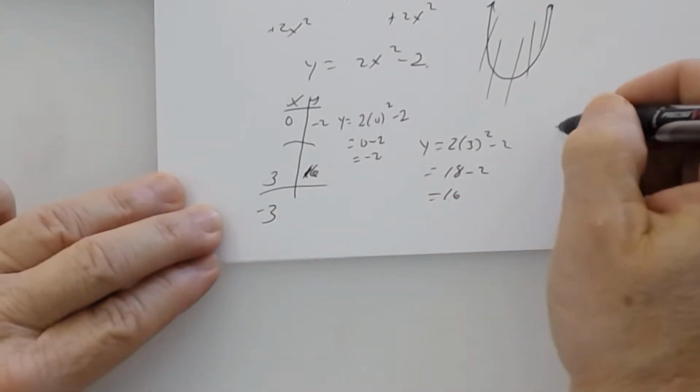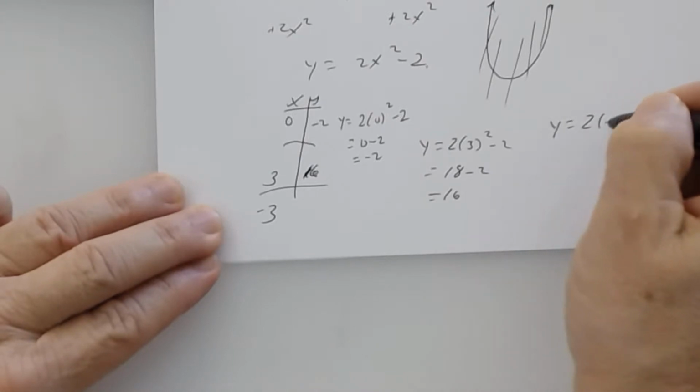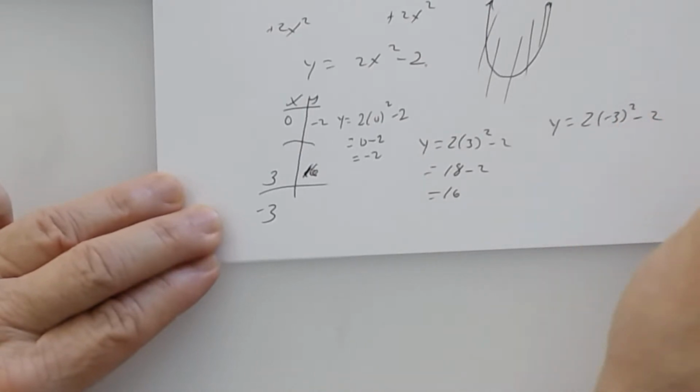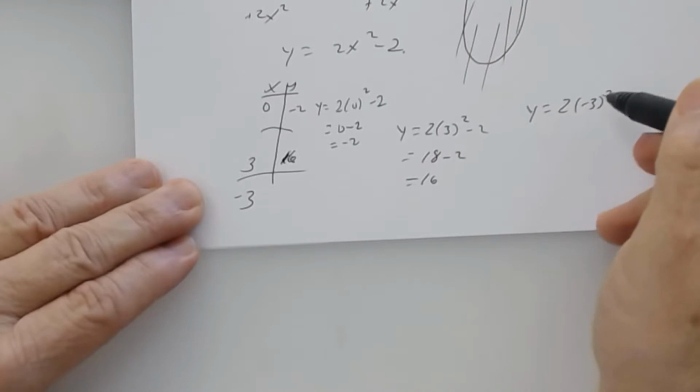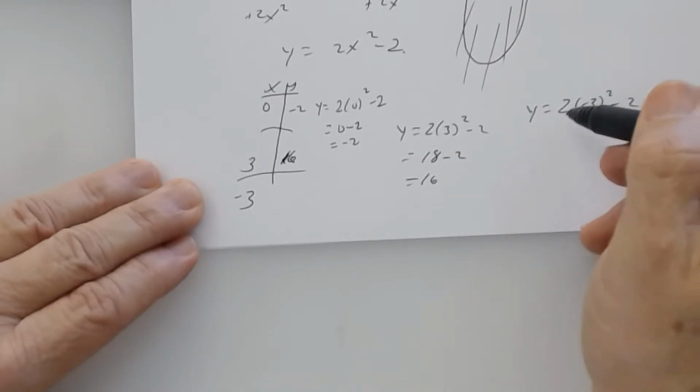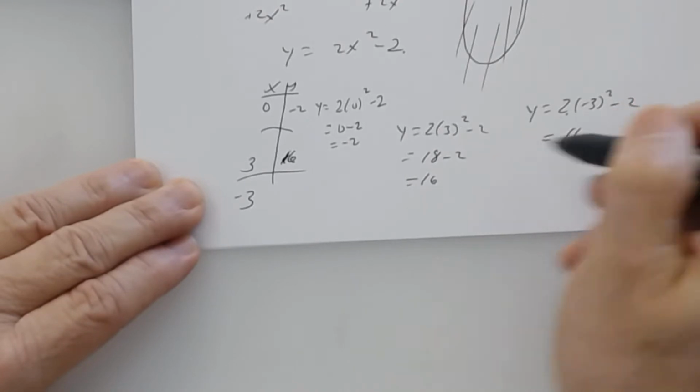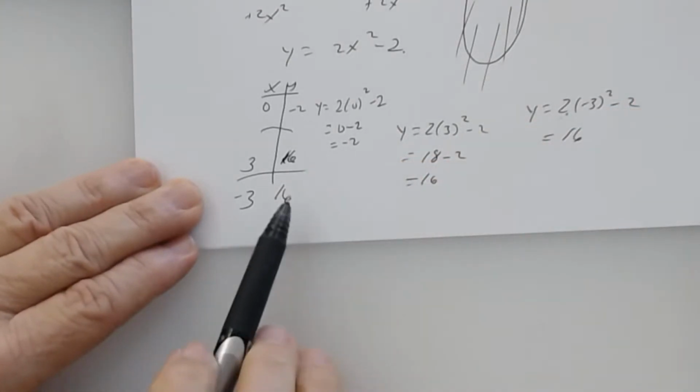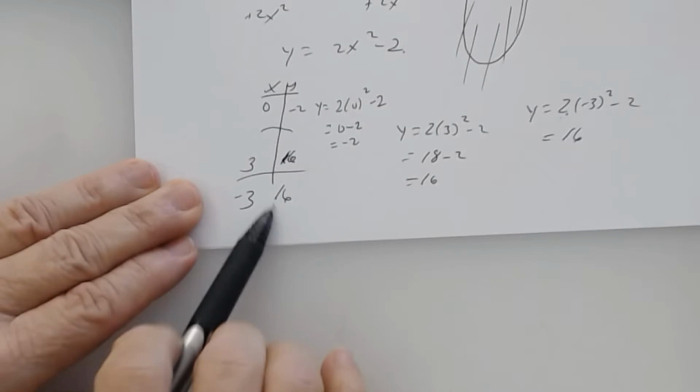Let's check -3. I get y equals 2 times -3 squared minus 2. What's -3 squared? 9 times 2 is 18. 18 minus 2 is 16. Now remember, don't let the fact that I have the y value 16 again throw you off.